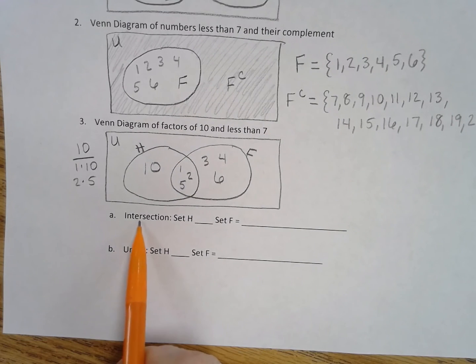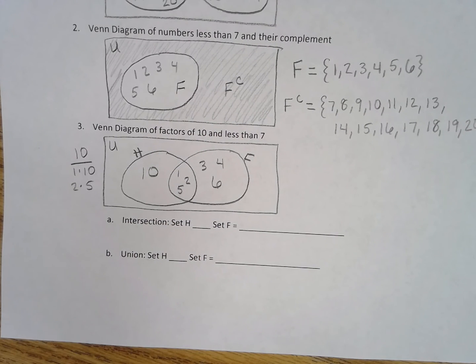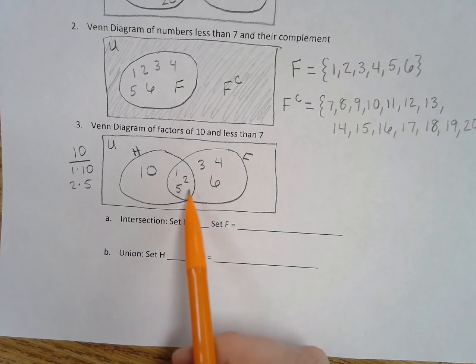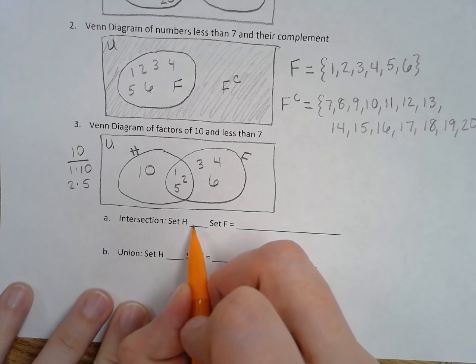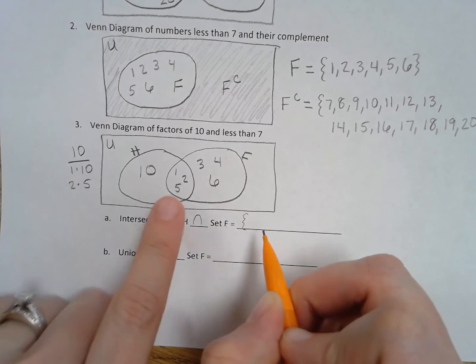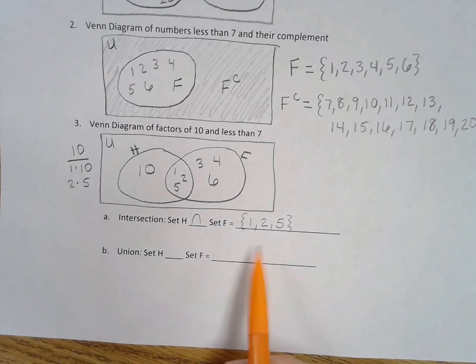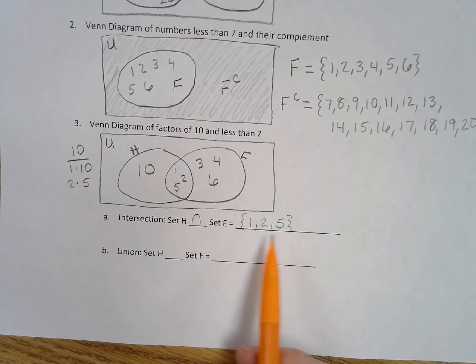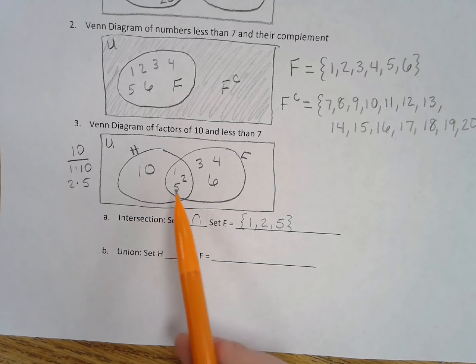So when we talked about the intersection, those are what the subsets have in common. So this commonality here between the two subsets, set H intersection with set F, is the set of elements 1, 2, and 5. We list these least to greatest and never repeat any value. So if it just so happened that a 5 showed up again, we would not repeat that in our Venn diagram or in our set of numbers.